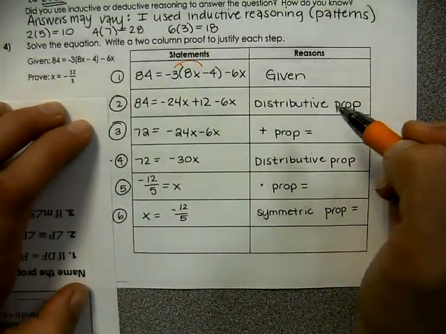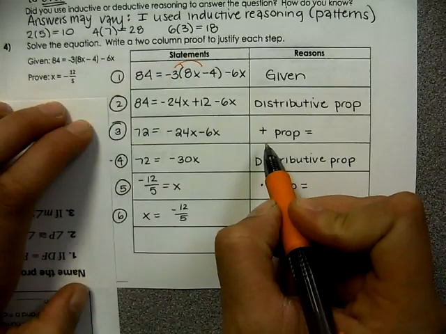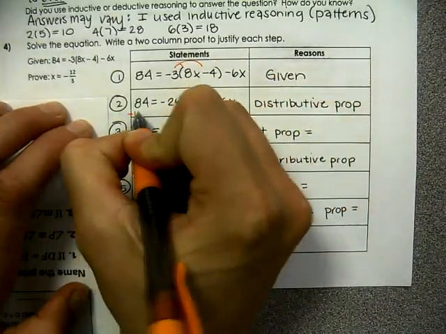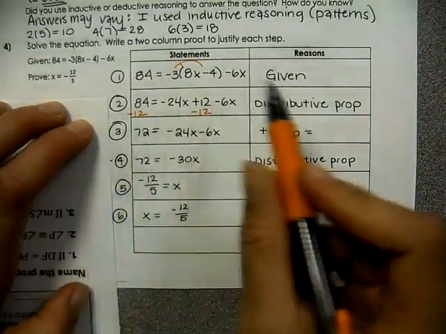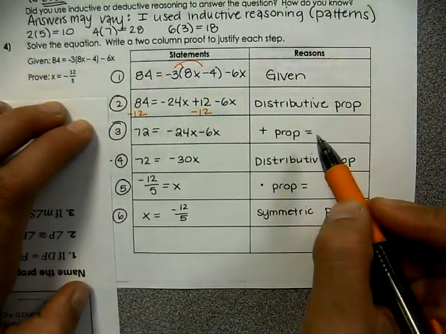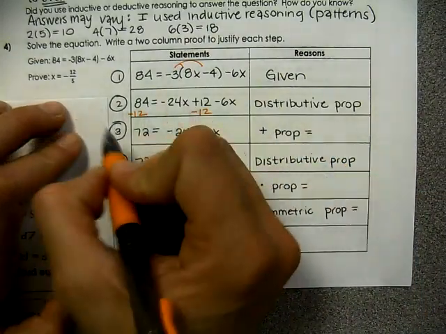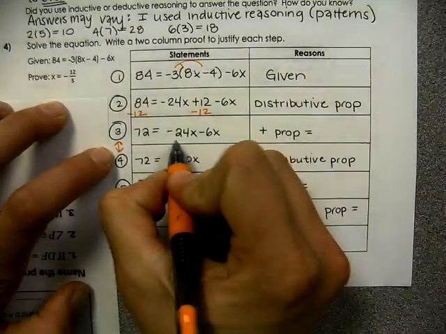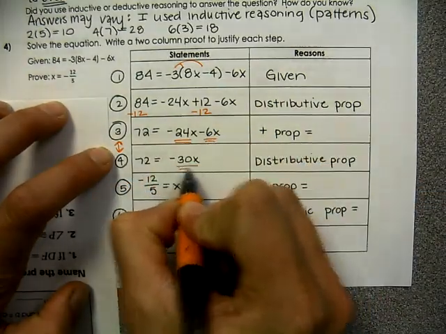From there, I subtracted 12 from both sides to get 72, or really added negative 12, which is why I said addition property. You do not have to do that first. You could have combined like terms. So these two steps are really interchangeable. Then I decided to combine like terms to get negative 30x.